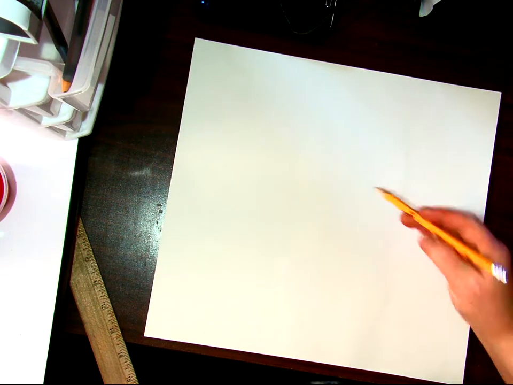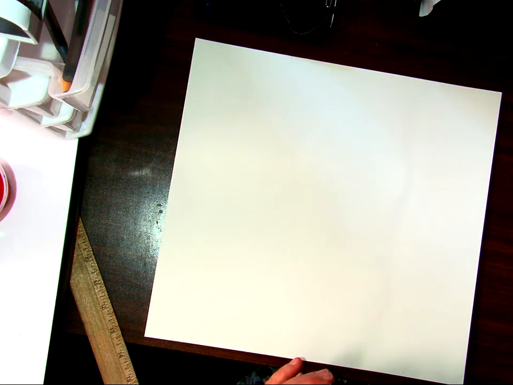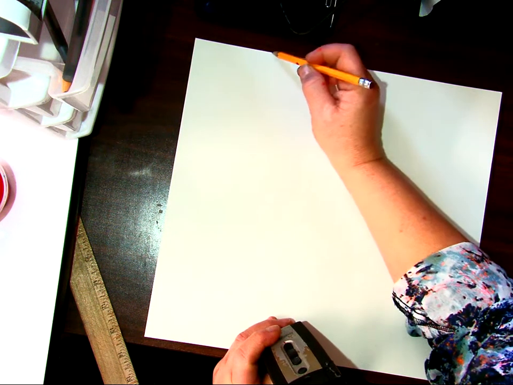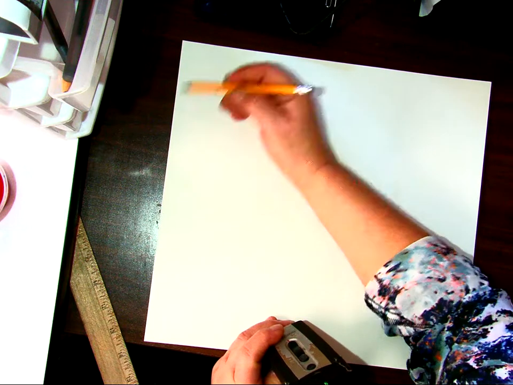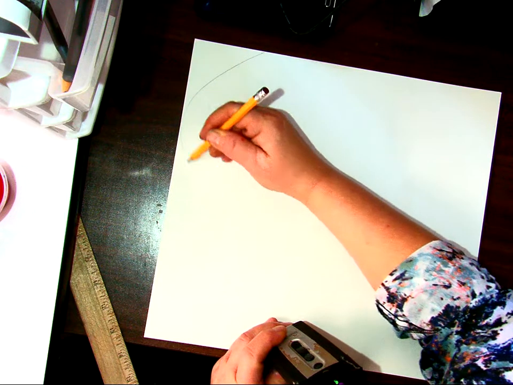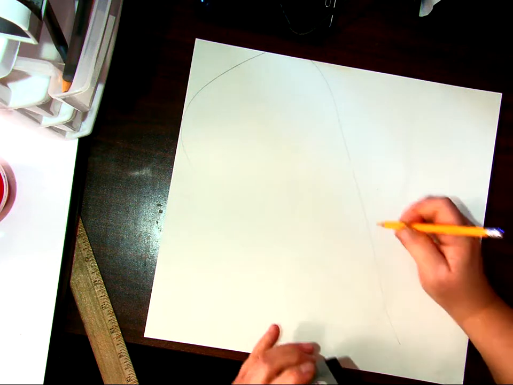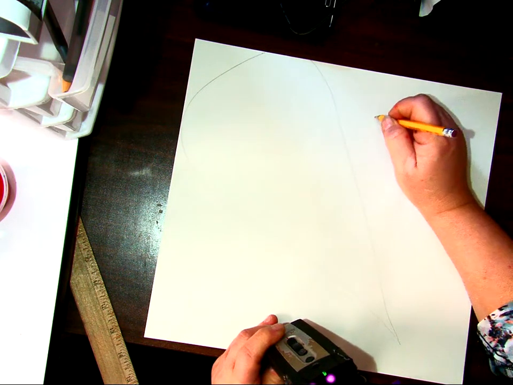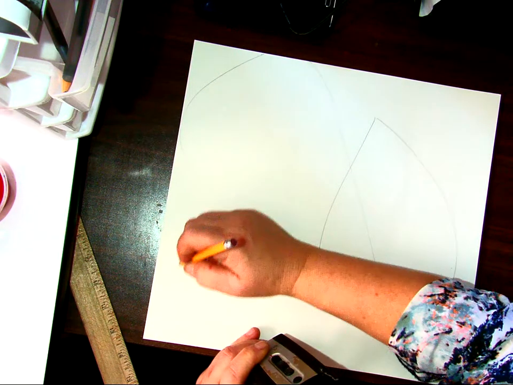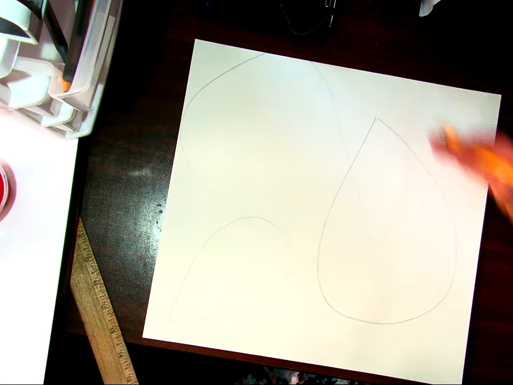So if we were doing an organic shape design, we would do something like nature-based or very curved, very free-form. So with this, I might start with something kind of big, and maybe I'm going to do something like a teardrop. So I now have to repeat this 3 times. Maybe I'll do one now that's a little wider, and maybe one that's a little smaller. I'm kind of working around the paper as I go here.